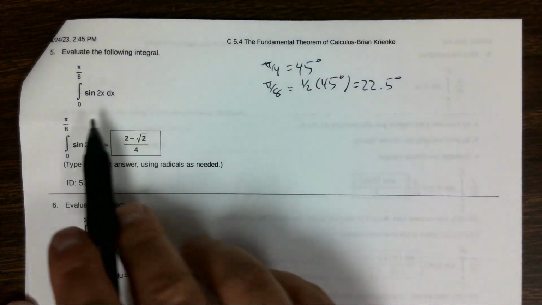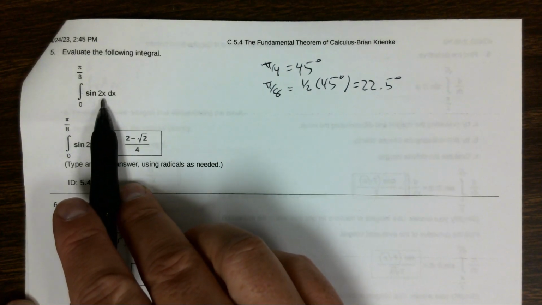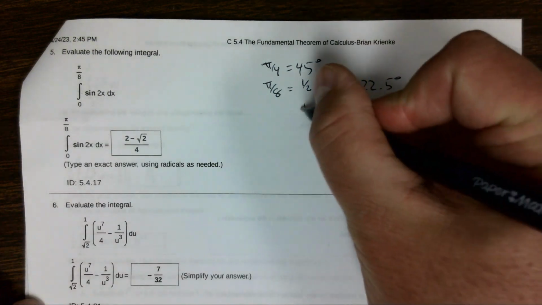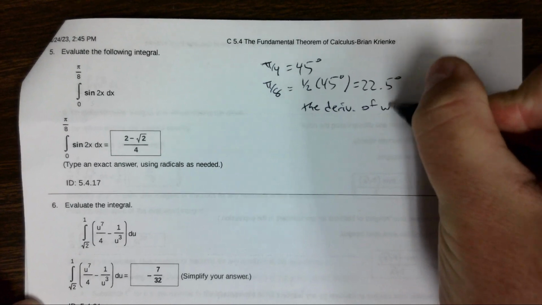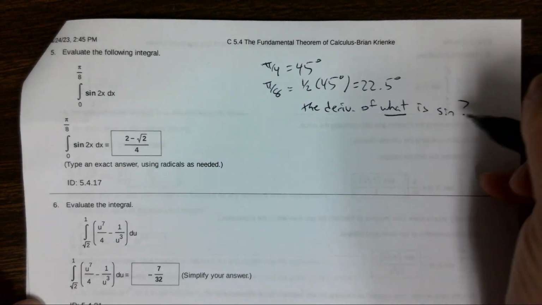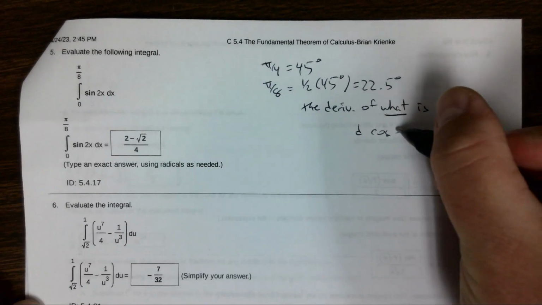Now if we're trying to integrate sine of 2x, you're going to think to yourself, the derivative of what is sine, and it's the derivative of cosine is negative sine.